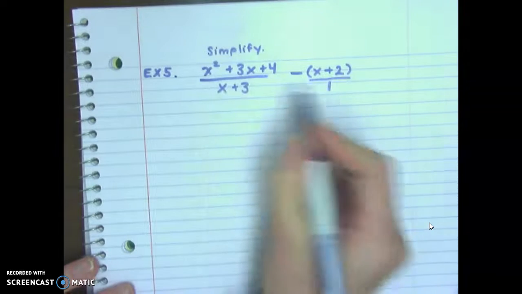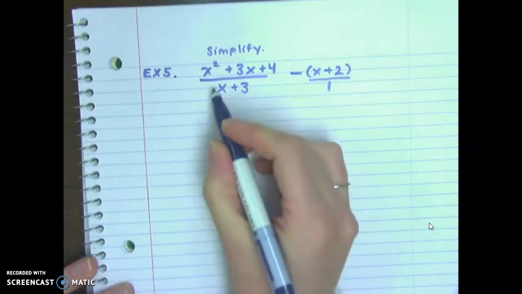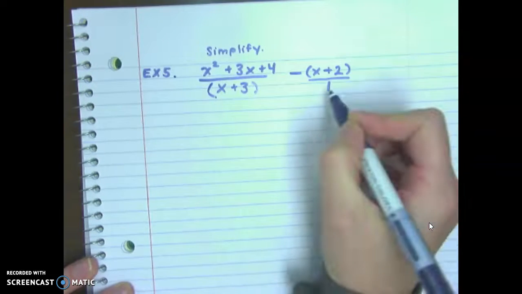Now I need common denominators. I have x plus 3 for my first expression and just 1.